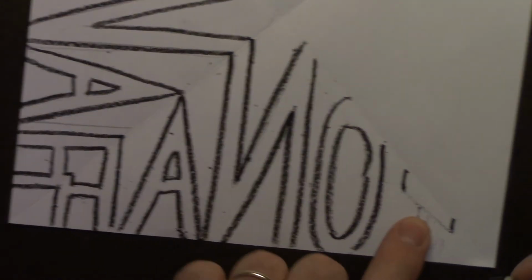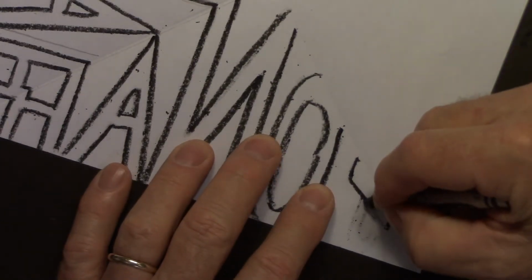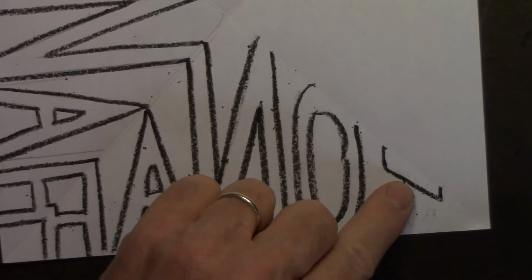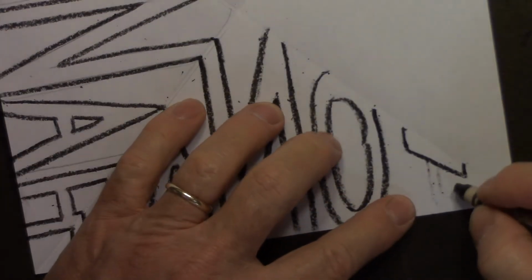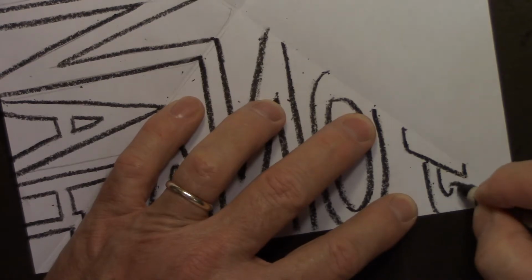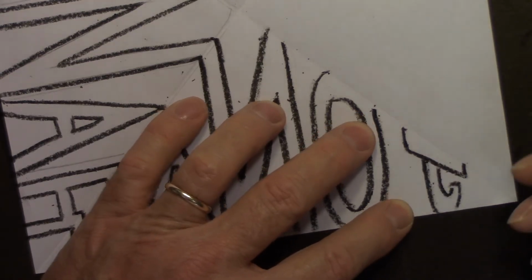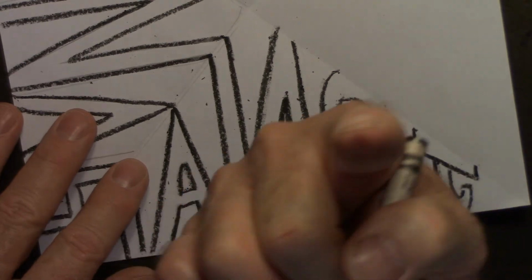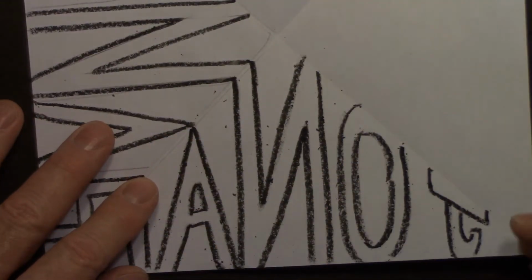And here's where I messed up, but I'm going to keep that mess up. And even with that, it looks like it's slanted a little bit too much. Perfectly okay. If you don't tell people that you messed up, they're not going to know. Of course, I'm telling you guys. So all of you out there, don't tell anybody I messed up, okay?